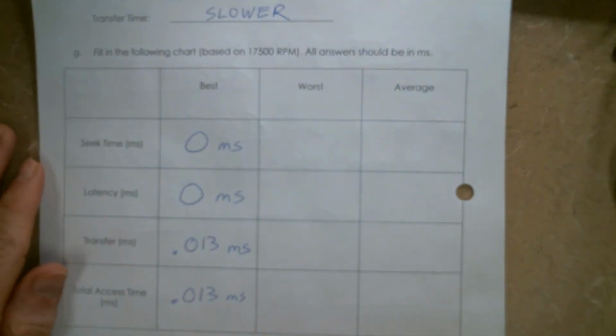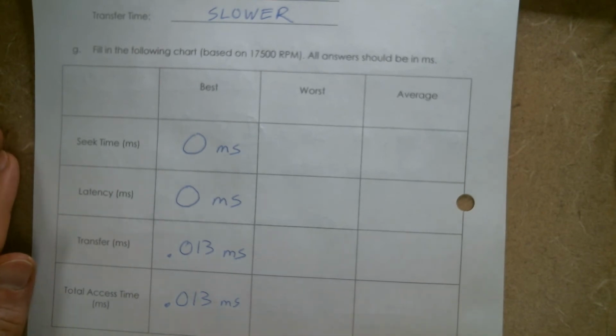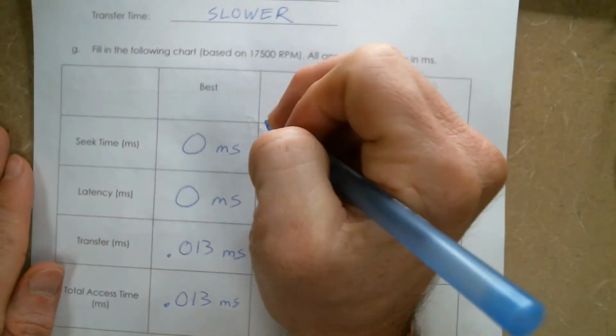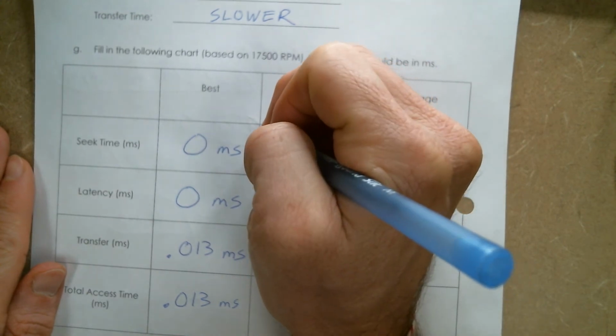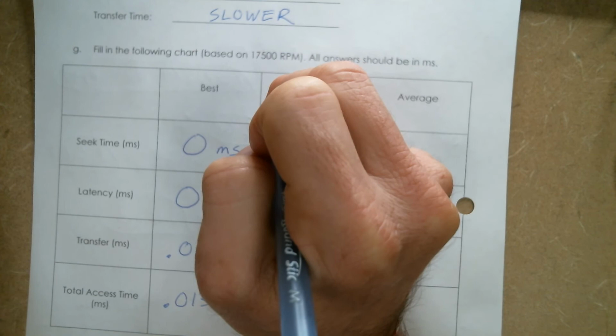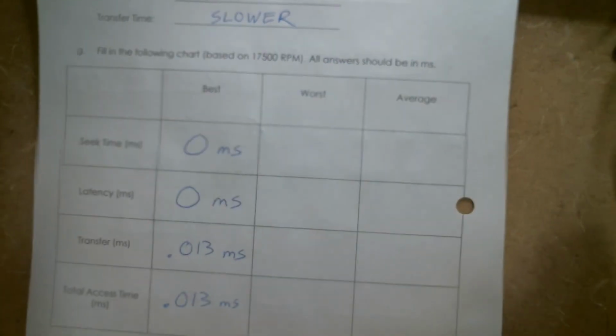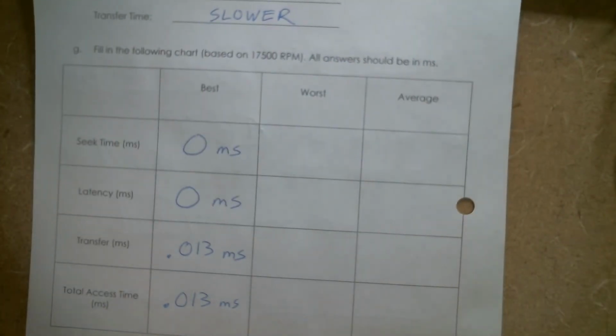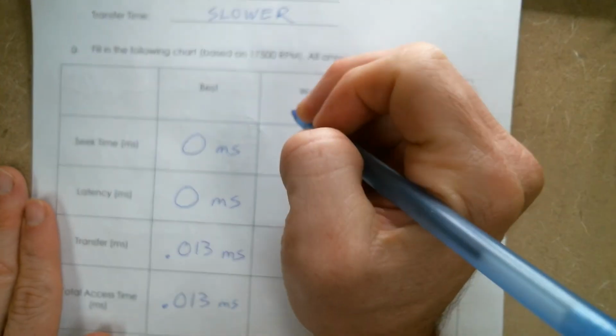So the absolute worst case is that you're on the innermost track and have to go to the outermost track, or vice versa. You're on the outermost and you have to go to the innermost. So that means you're going to be moving a total of 511 tracks, right? Because if you're going from the innermost to the outermost, yes, there's 512 different tracks, but you're only moving 511 times to get to that track.